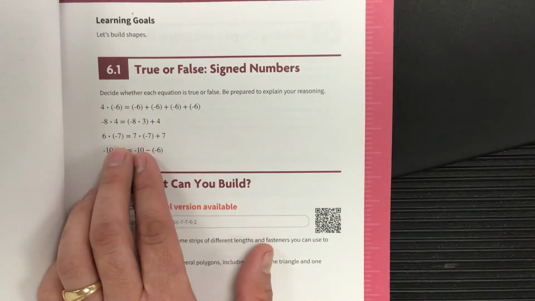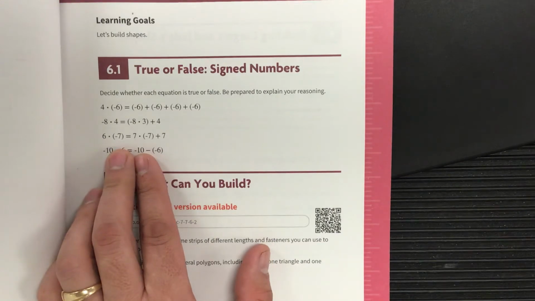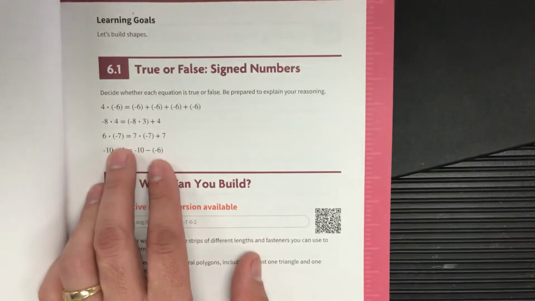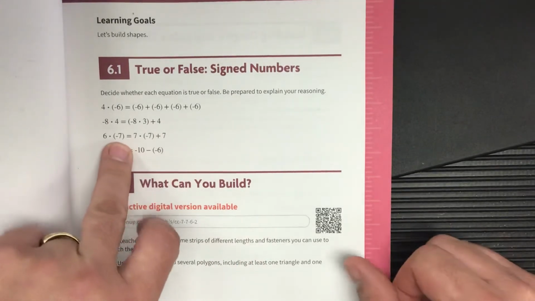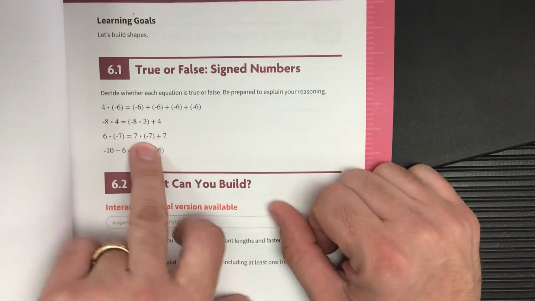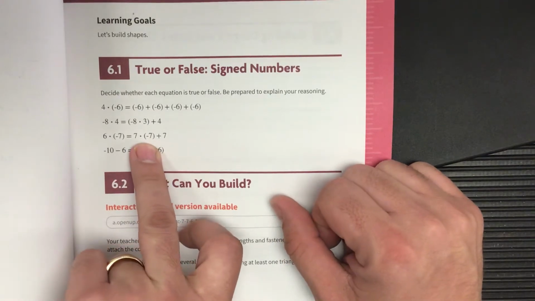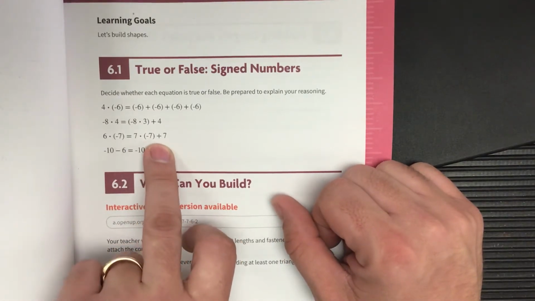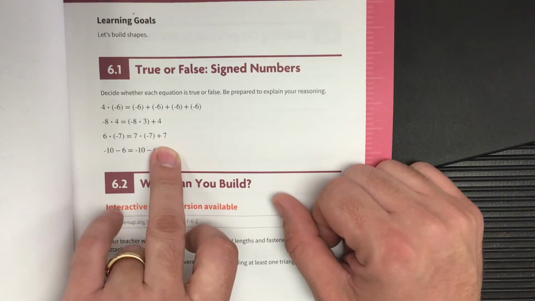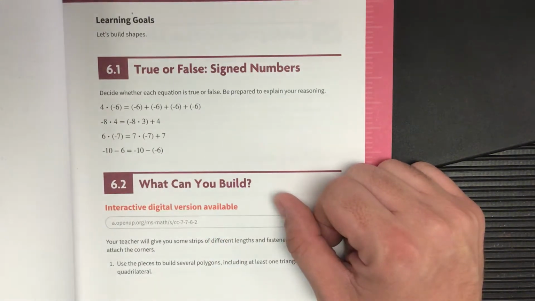Next one. False. False. True. Okay, again, we have 2 different answers. Can't be both. What's 6 times negative 7? Negative 42. So the left side is negative 42. What's 7 times negative 7? Negative 49. Negative 49 plus 7. Negative 42. That is true.